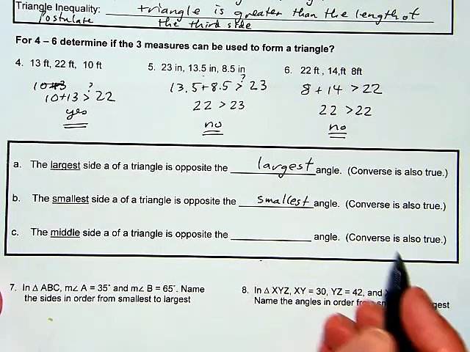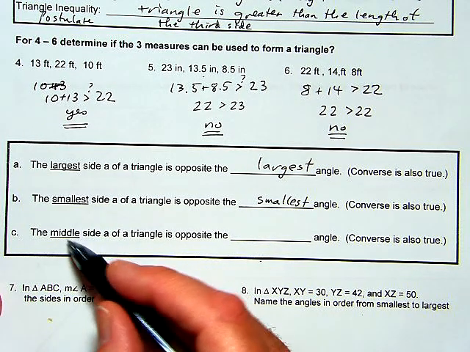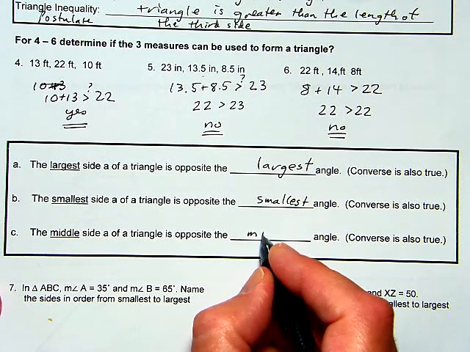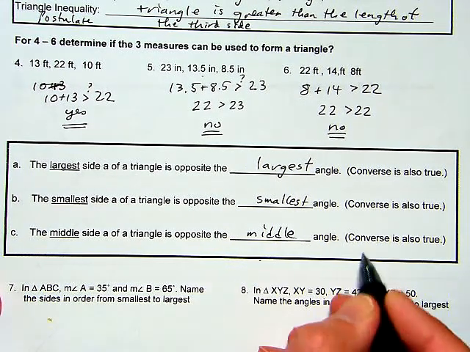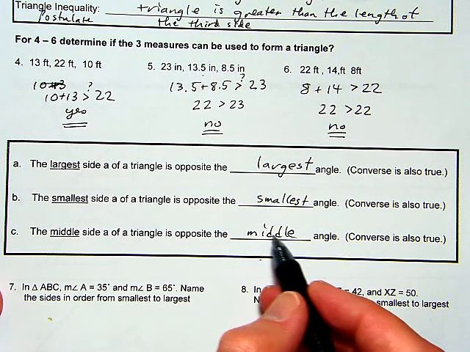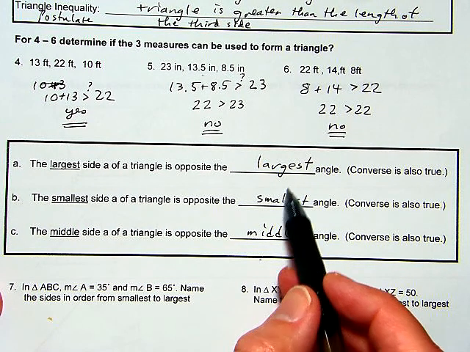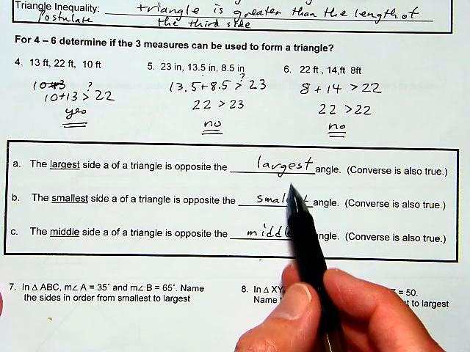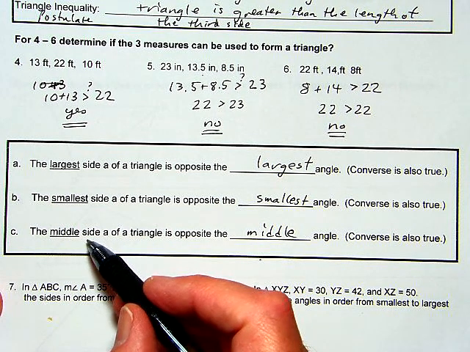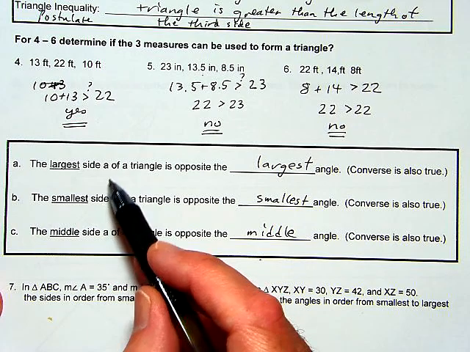And finally, the middle side of a triangle, meaning the side that's in the middle of the largest and the smallest, is always opposite the middle angle. And it's also true in the converse. The angle that falls somewhere between the largest and the smallest angle is always opposite the side whose length falls somewhere between the largest and the smallest side in the triangle.